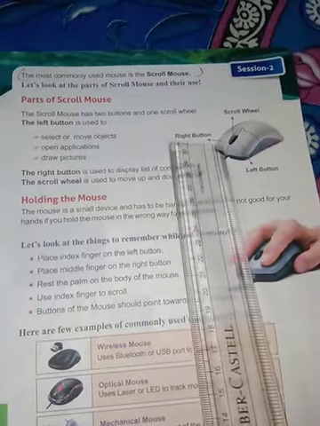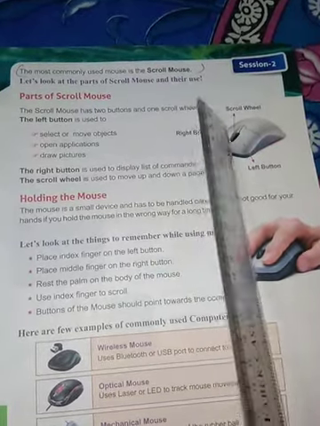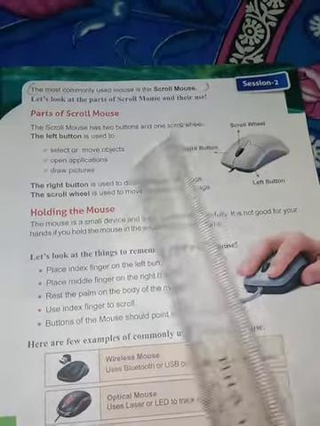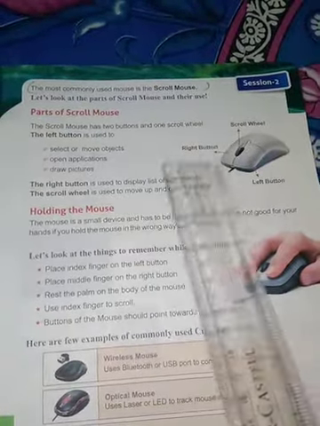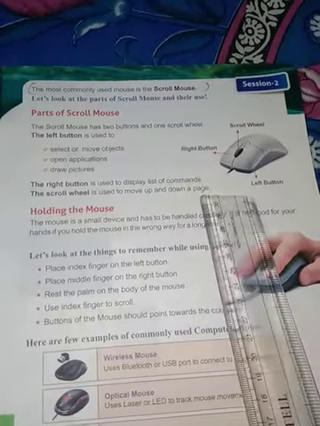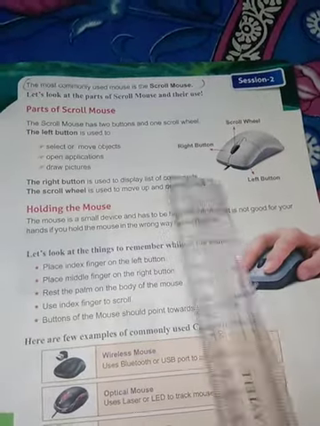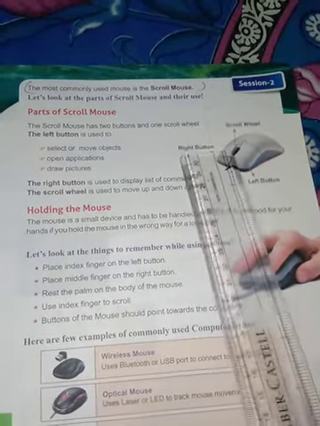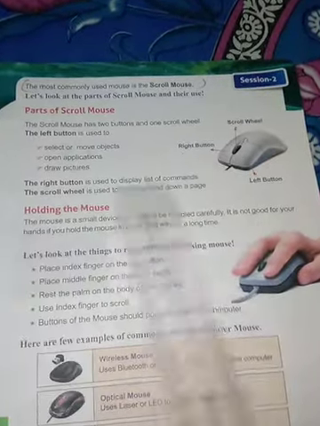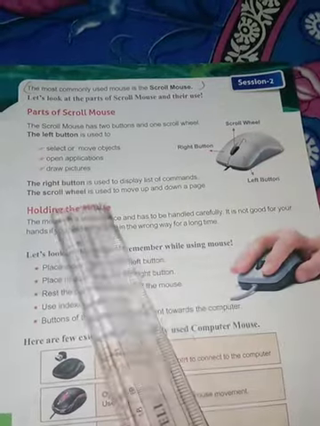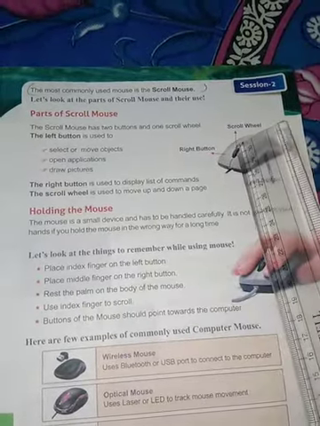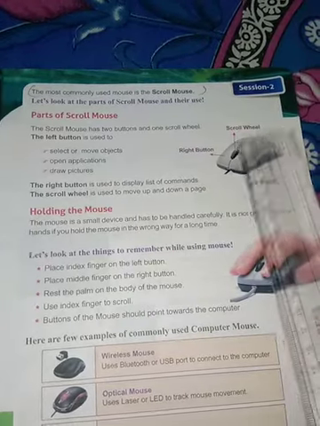When you click on this right button, a list of commands will be displayed. Like when you open the screen, you first do a right click and refresh the screen, right? So that list will be displayed when you click on the right button. The scroll wheel is used to move up and down a page.